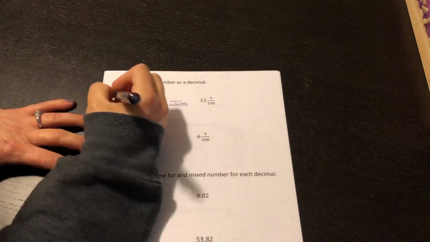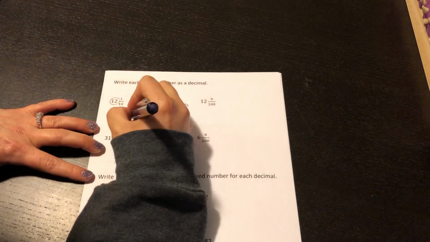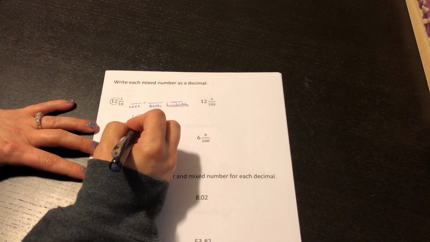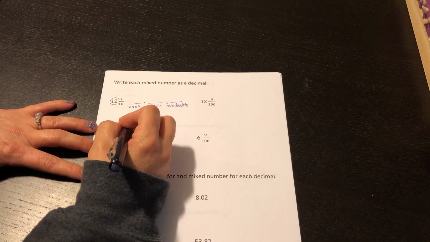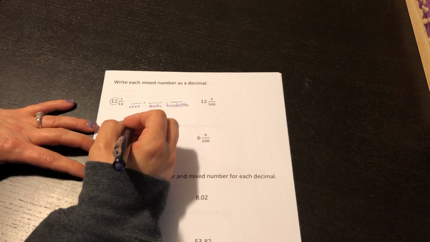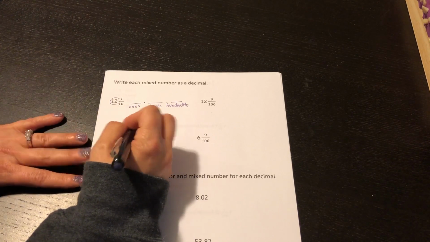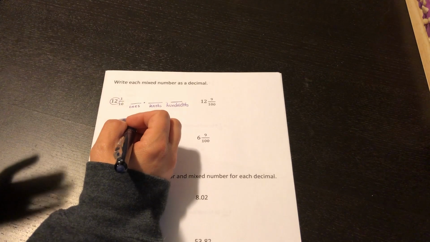Now when I look, my whole number is a 12. I know that the 2 goes in the ones place, and that's going to make the 1 be in the tens place. But what's most important is I know this goes on the left side of the decimal because this is where the whole numbers are.